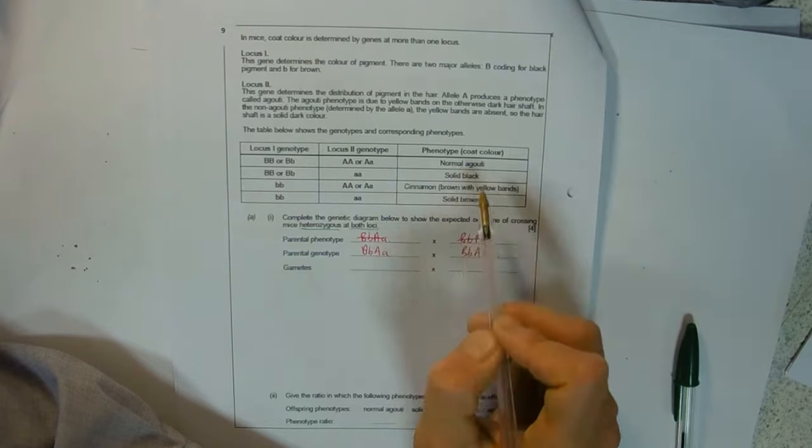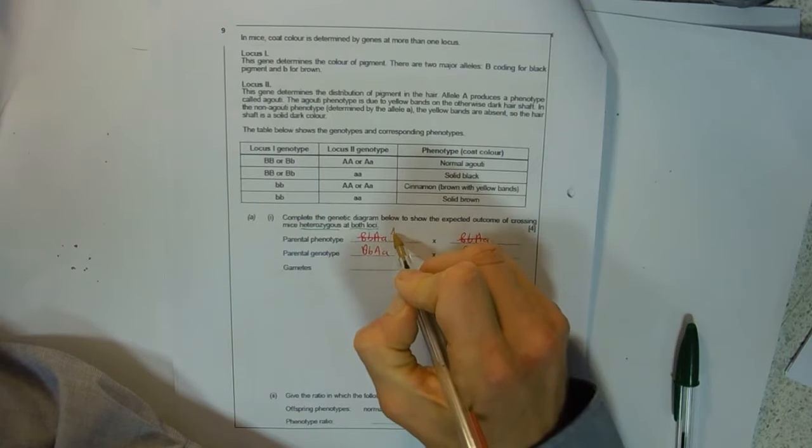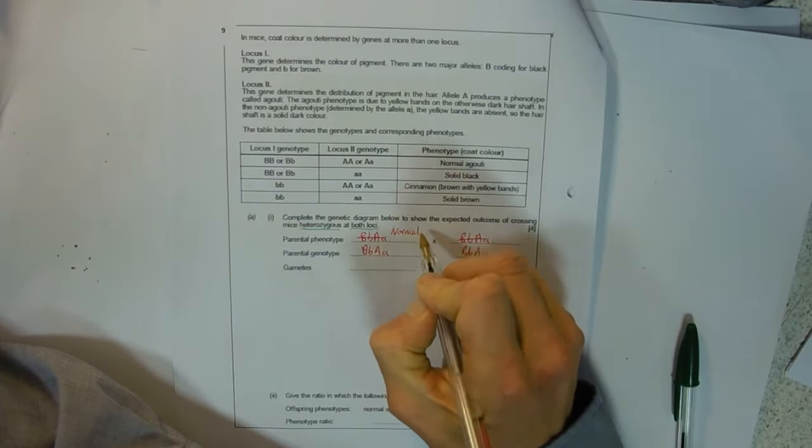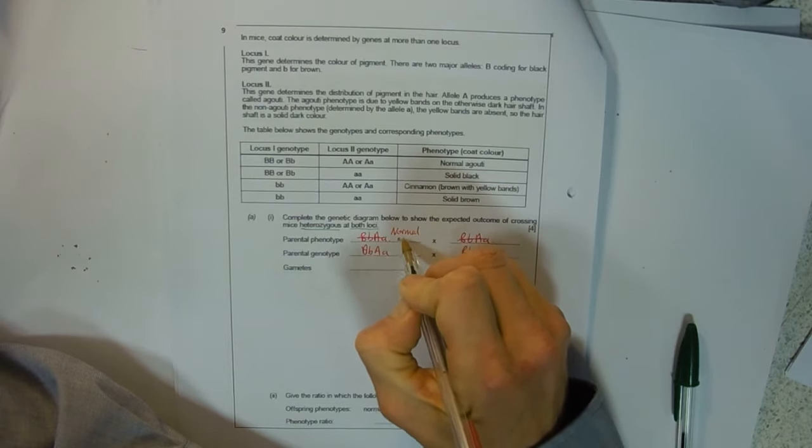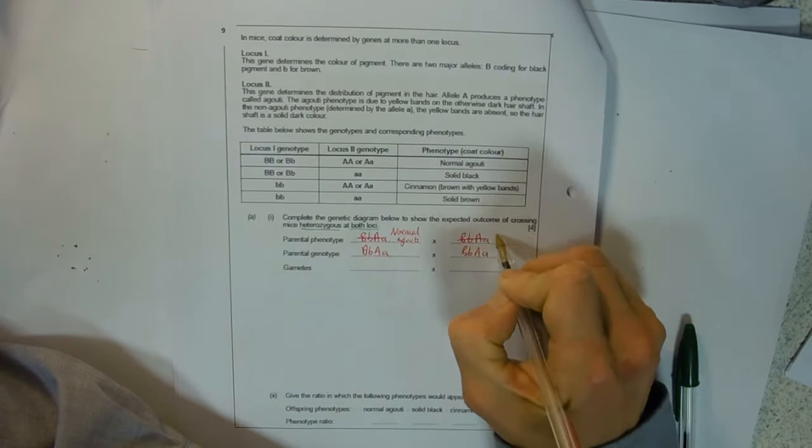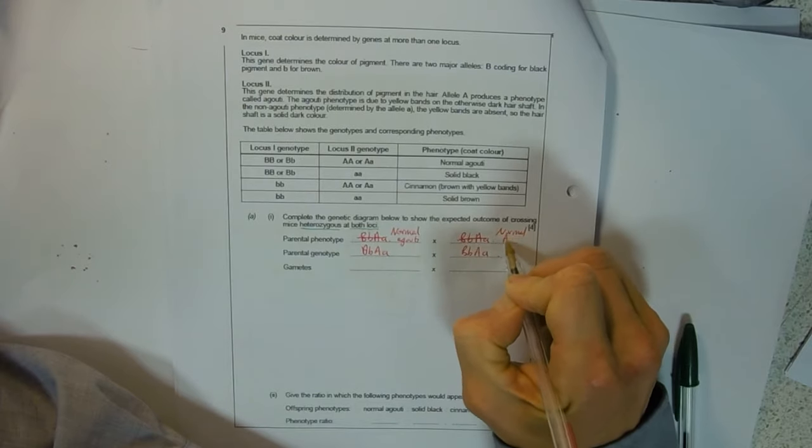So we're just reading the data from the table, and that says normal agouti. So I'm just going to copy that out. Normal agouti and normal agouti.